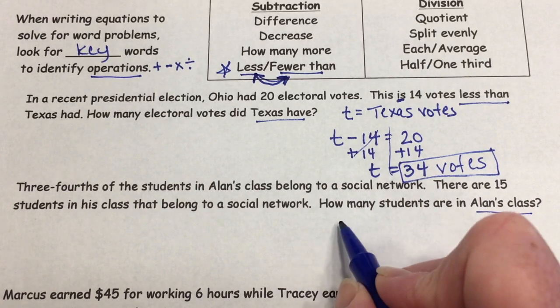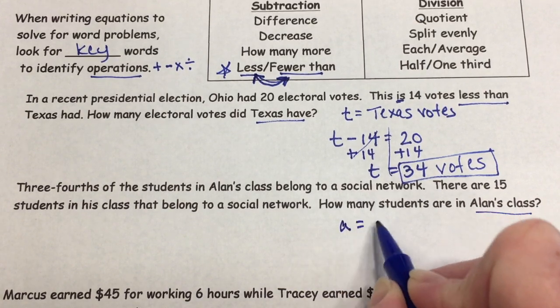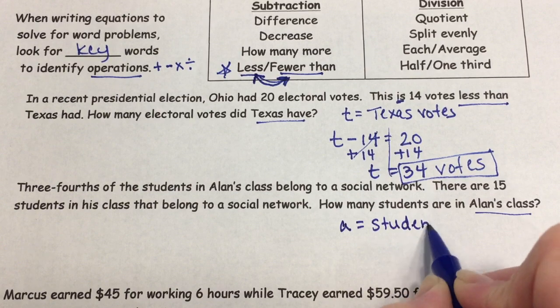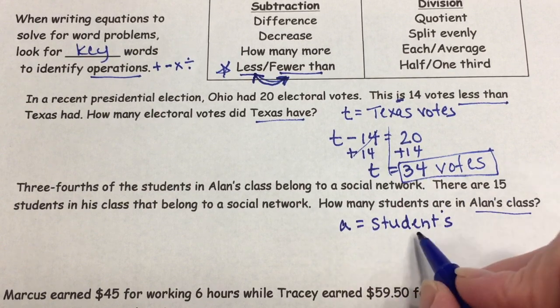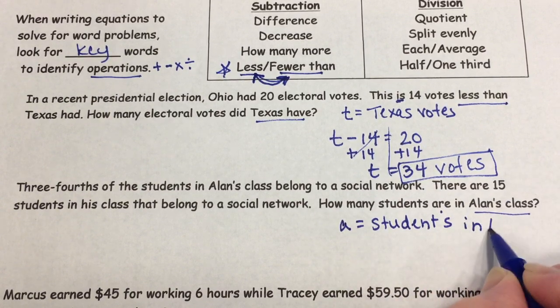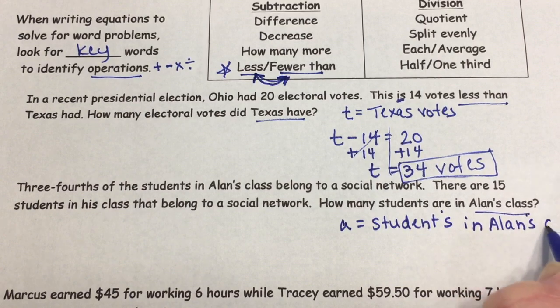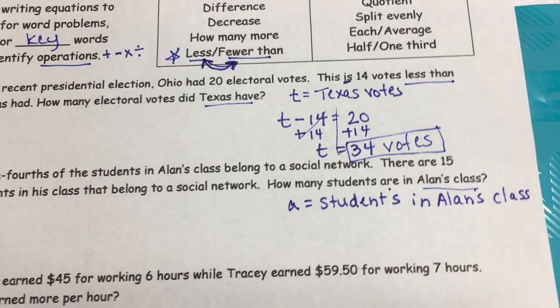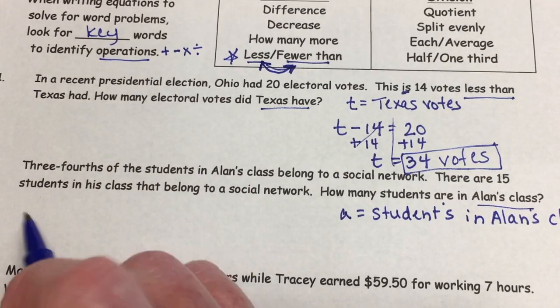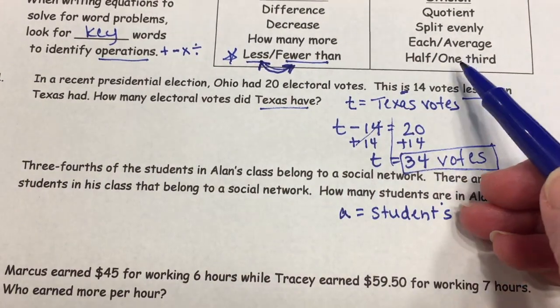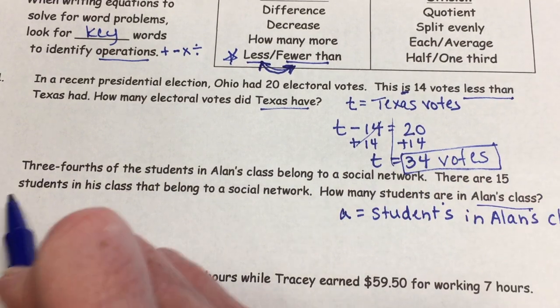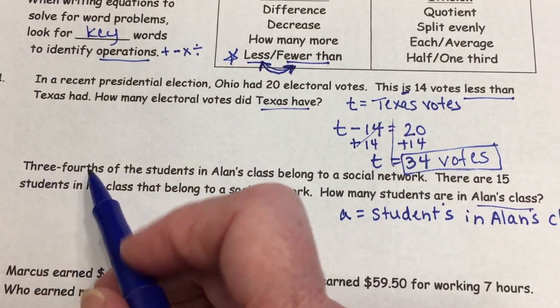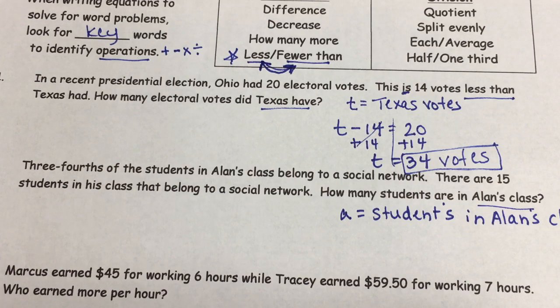So I'm going to use A for students in Alan's class, but you can use whatever variable you want. That's the one I don't know, that's what I'm solving for, right? If I go back and look for my keywords, 3/4 kind of reminds me of maybe 1/4, but it's not something divided by 4. That's not exactly the thing.